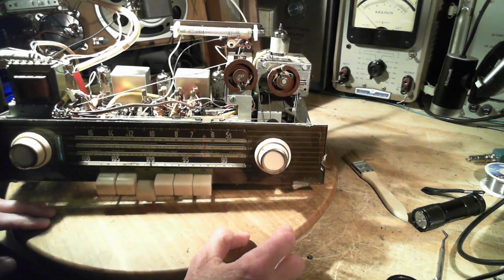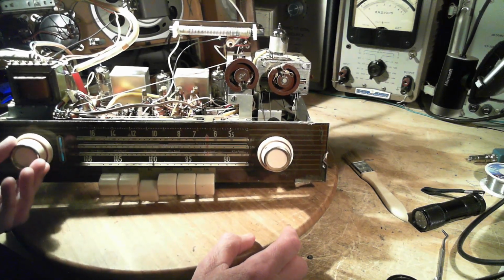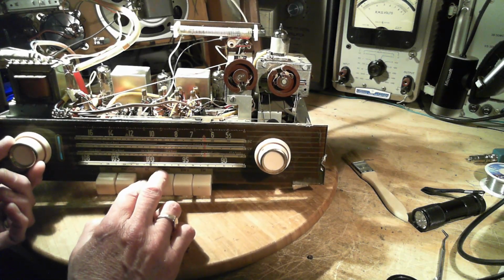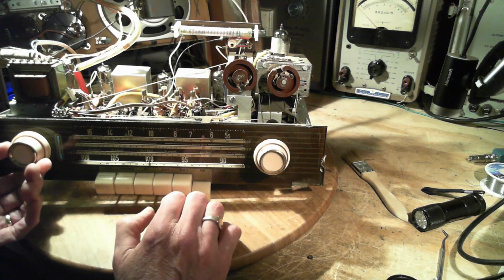Well, it seems to have fixed the problem. Find it a little hard to believe, but I saw what I saw. Let's pop on the short wave. I don't have the antenna connected, so let's not bother. We'll test the FM here. Again.